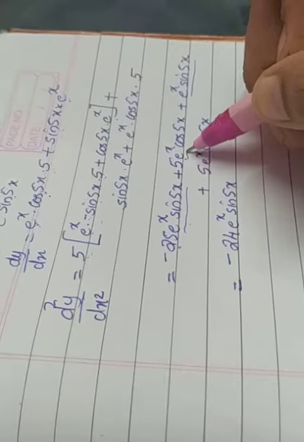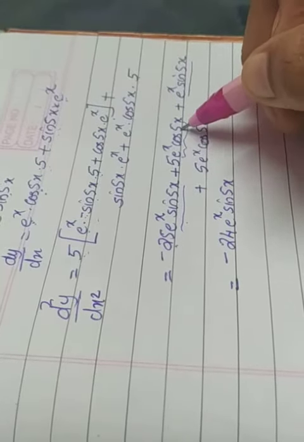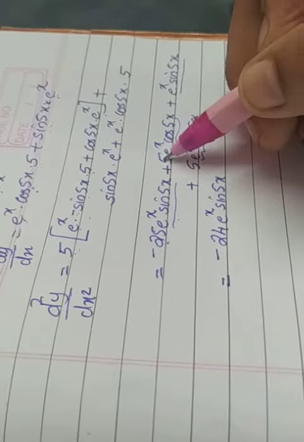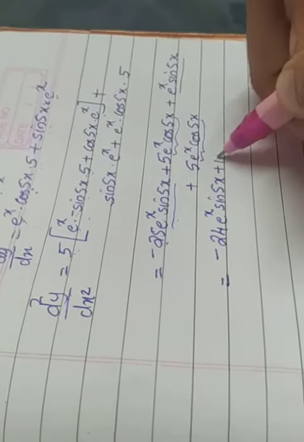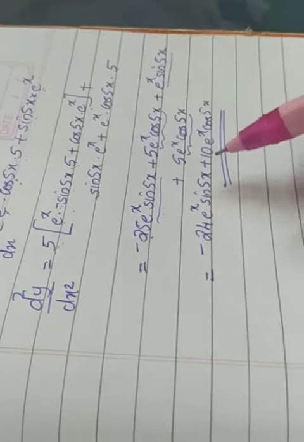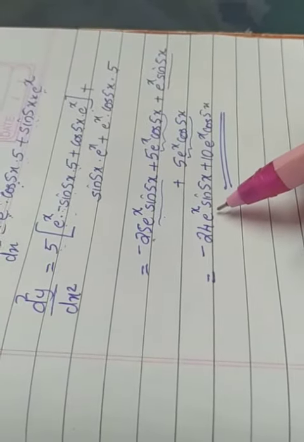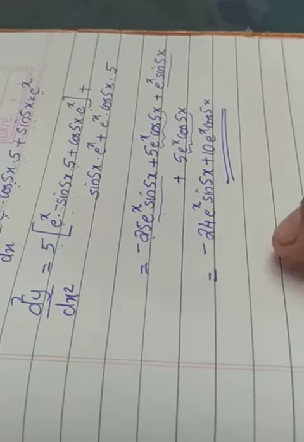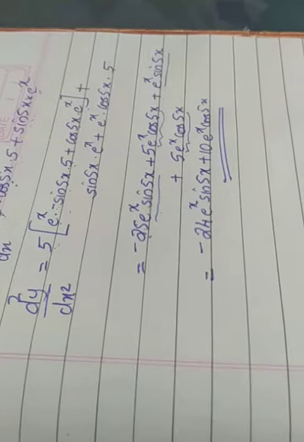And again, these are also pairs, e raised to x into cos 5x, e raised to x into cos 5x. Just add the coefficients. 5 plus 5 will give you 10 into e raised to x into cos 5x. If you want, you can take e raised to x common and write as e raised to x into minus 24 sine 5x plus 10 cos 5x. This is d square y by dx square. That's the second derivative.